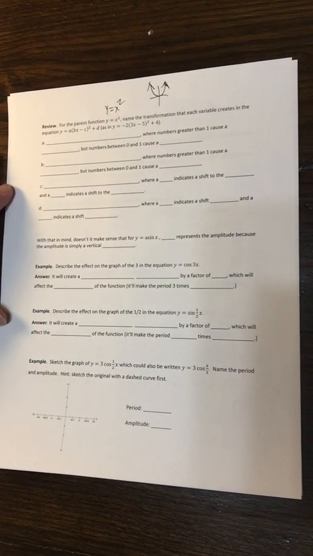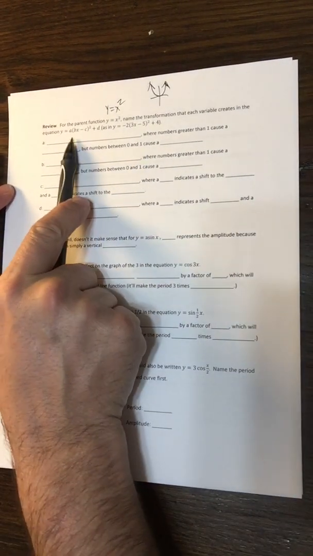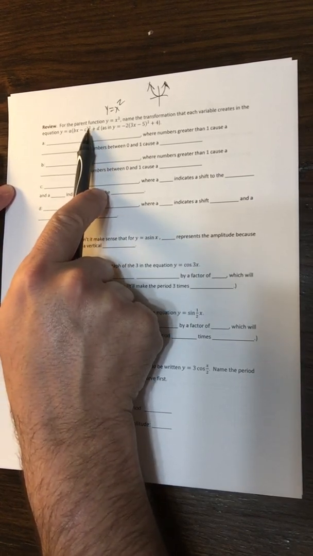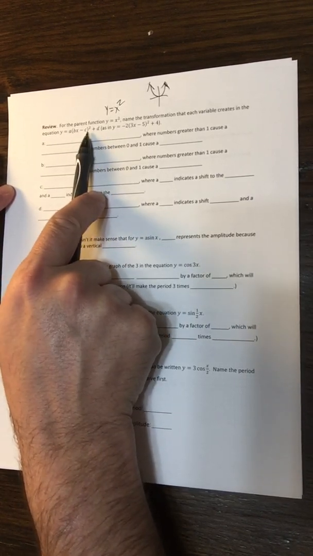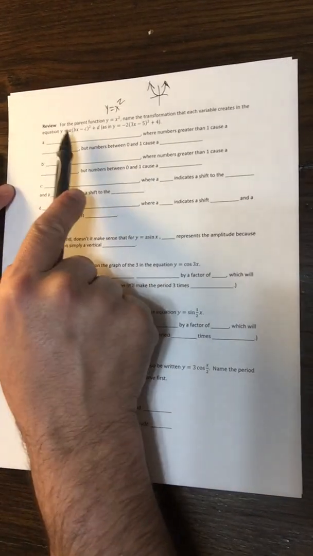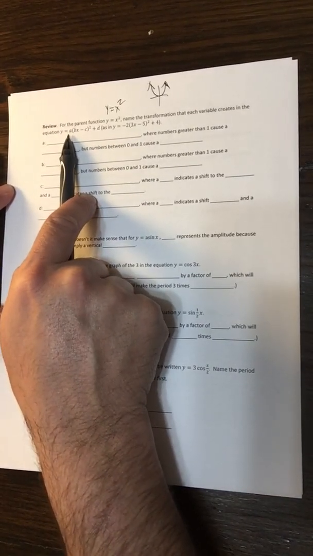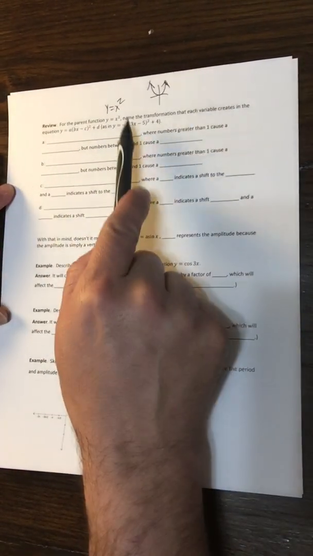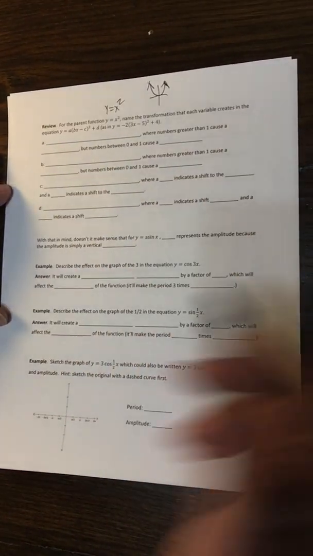Name the transformation that each variable creates in the equation a times (x minus c in parentheses) to the second power, plus d. So this is still a quadratic. That x is being raised to that power. What happens when I multiply the whole thing by an a? What happens when I multiply x times a b, or I subtract a c, or I add a d? So here's an example, just so you see what I was talking about.